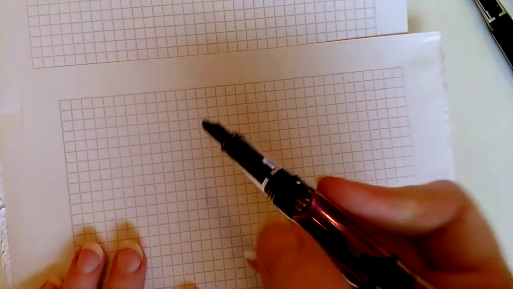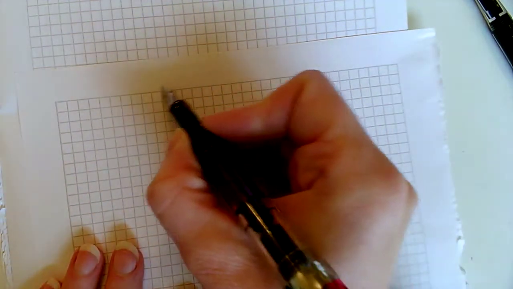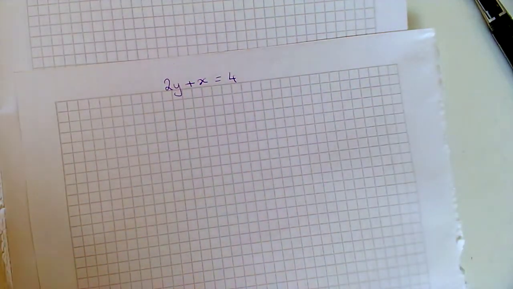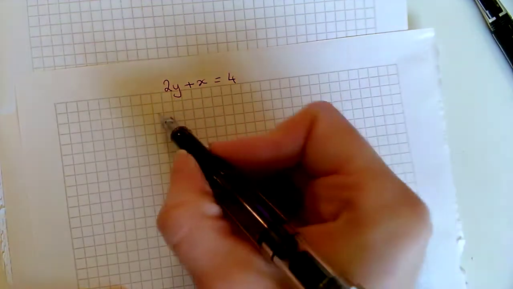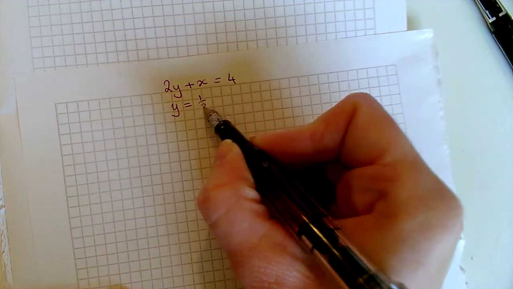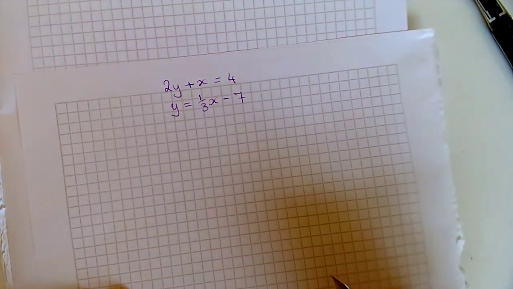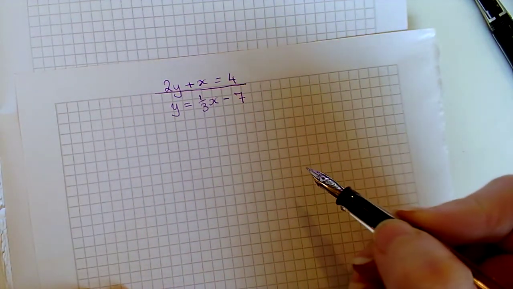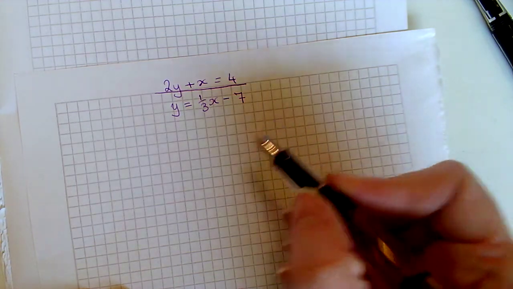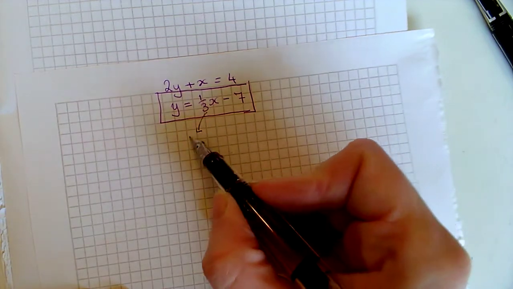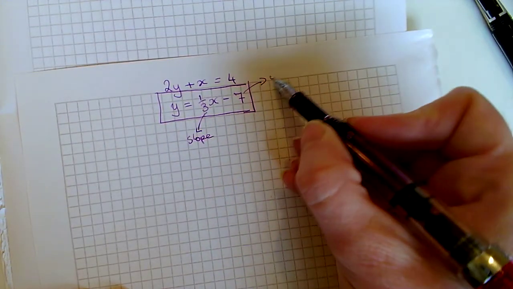So I mentioned on Thursday that lines can be written in different formats. The first type that we saw was a line like this, 2y plus x equals 4. Then we learned about lines in the form y equals mx plus c, so y equals maybe a third x minus 7. Usually we don't write lines in this format, though it can be convenient sometimes. This is a very convenient way to write our lines because we can see the slope and the y-intercept as well.